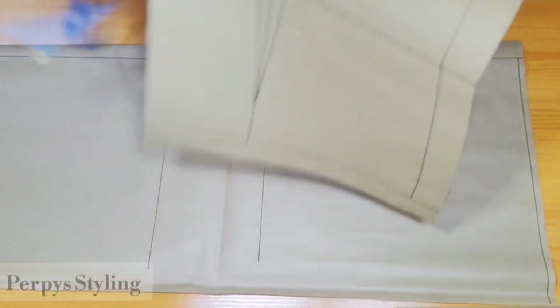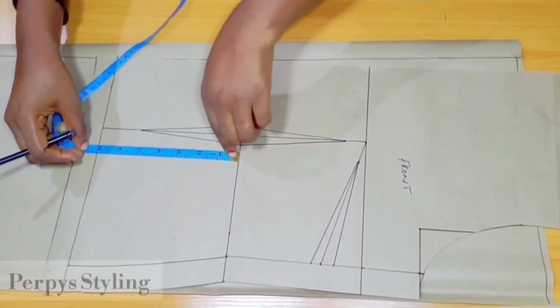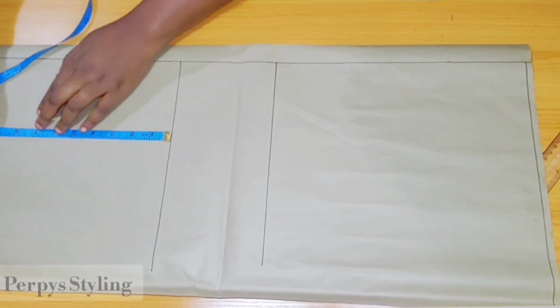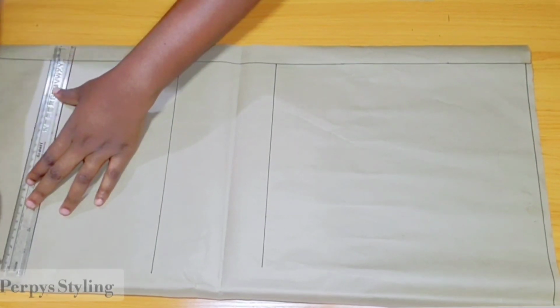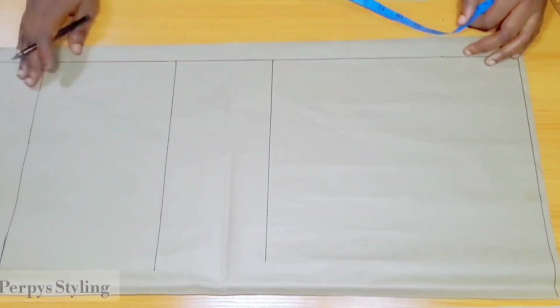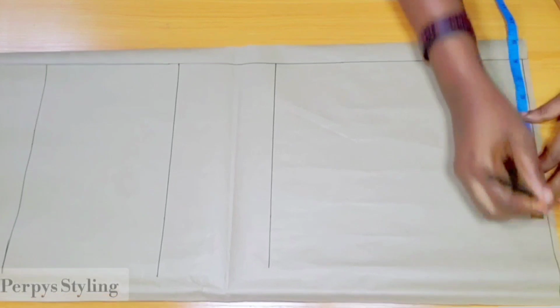So now from the front waistline, measuring what I have here down to the full length, I have 7 inches. So I'm going to place the same 7 inches from our back waistline. Don't worry about the shortage, everything is going to fall in place.